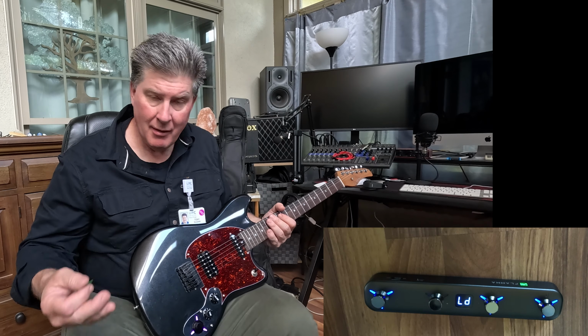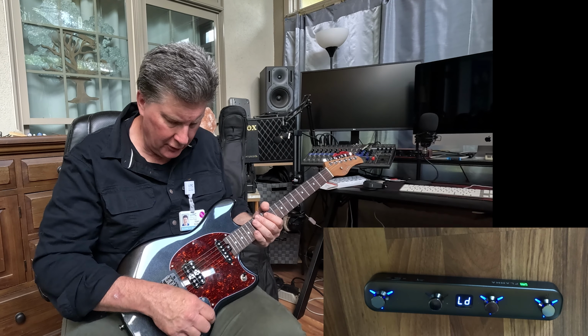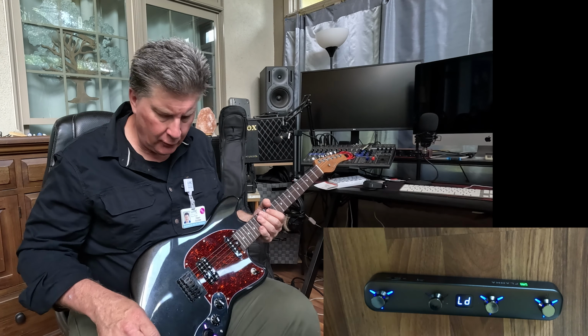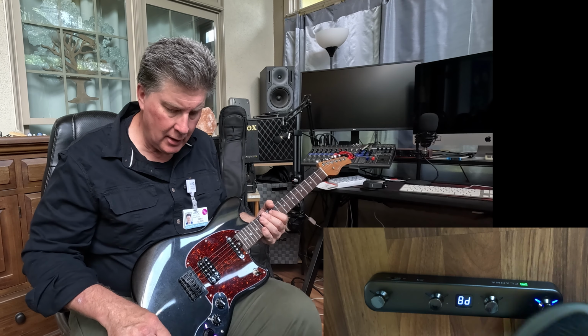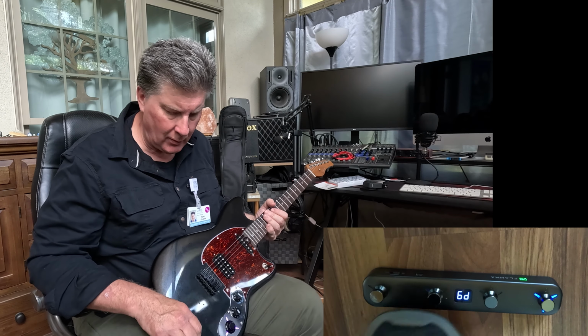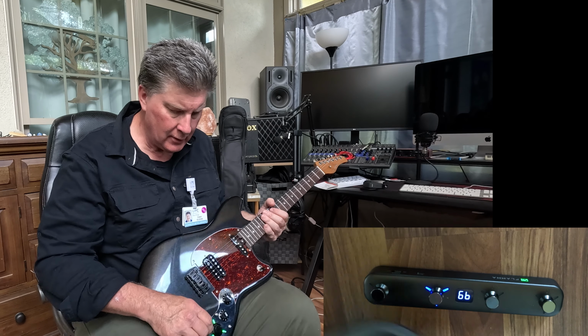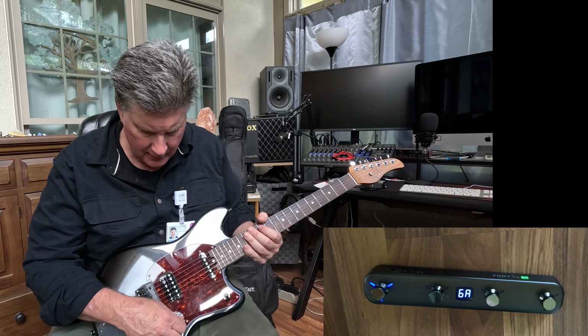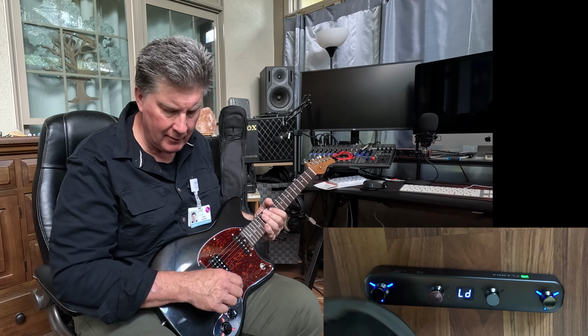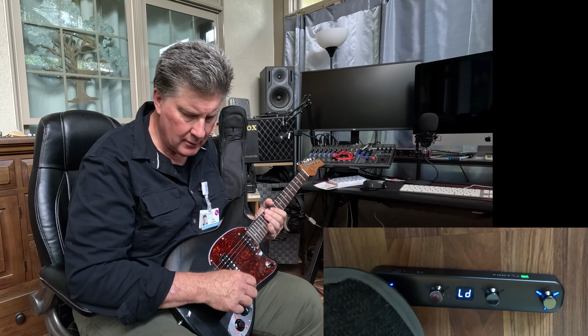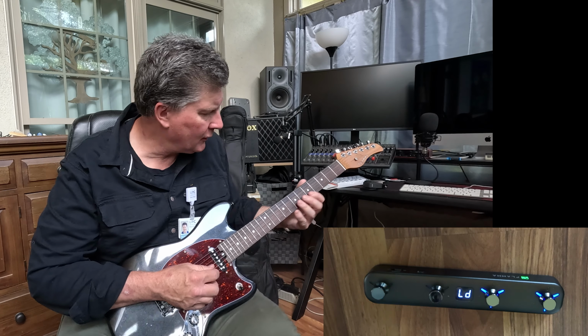I can go add to that loop if I want to, and I can switch sounds in the middle. I can click on this, and I can go down a patch or two if I want to. Say I want this sound right here. Let's go back to a clean sound maybe over here. Let's see what we got. I go back to the looper by doing that. Put a few little things in here.